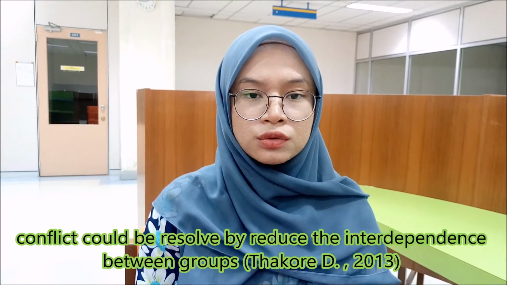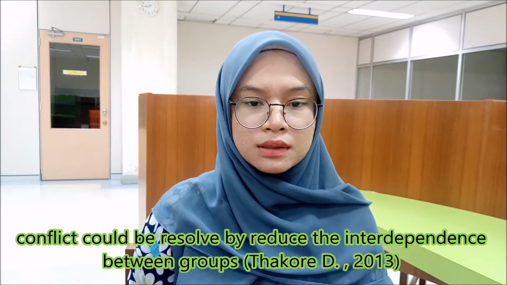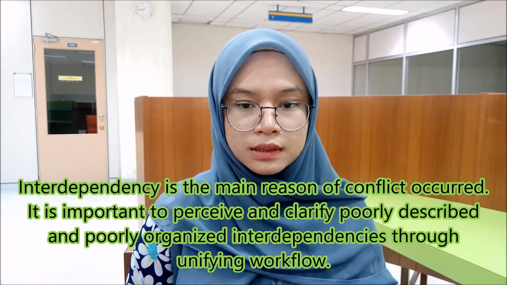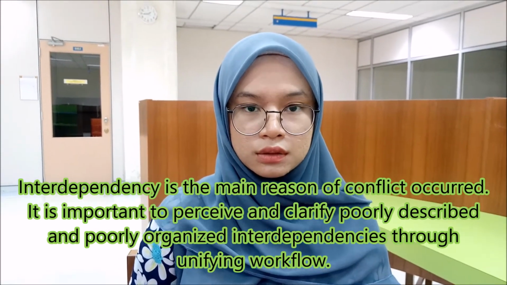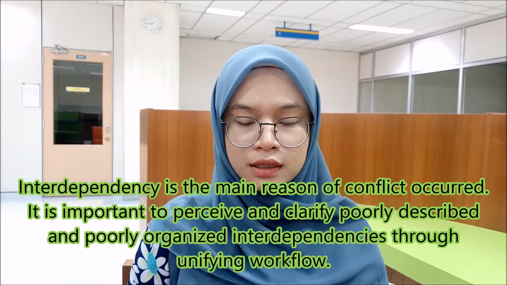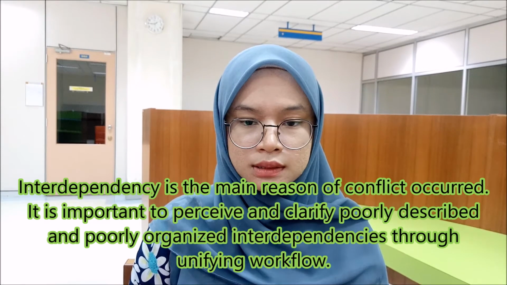According to Tjosvold 2013, conflict could be resolved by reducing the interdependence between groups. Interdependent groups are a main reason conflict occurs. And then it is important to perceive and clarify poorly described and poorly organized interdependencies through unifying workflow.